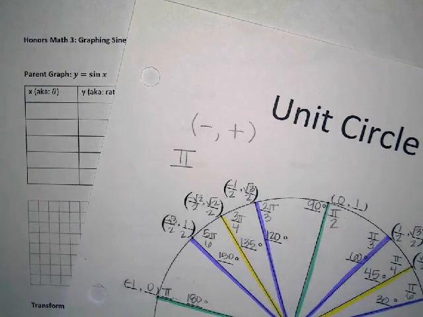Today we're going to be graphing sine curves. Sine curves and cosine curves look exactly the same. Once you graph them, they look identical. The only difference between sine curves and cosine curves is the start. They start a little bit differently, but if you were to graph the whole thing and back up, they would look exactly the same.